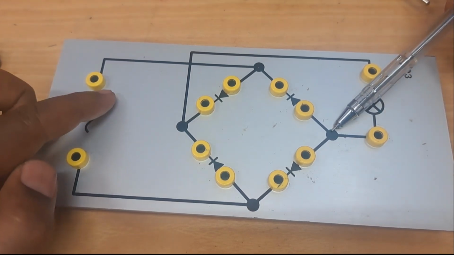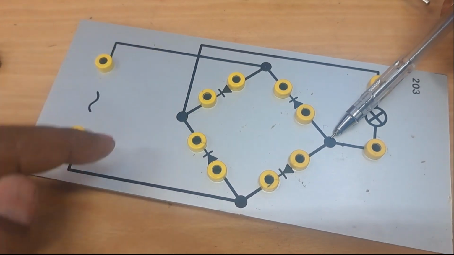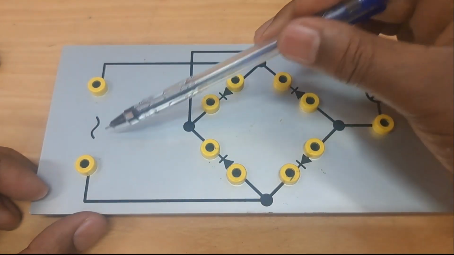It has to return to the source. From the source, it exited this way. It should come back here. So it will follow this line and then come back to the source.